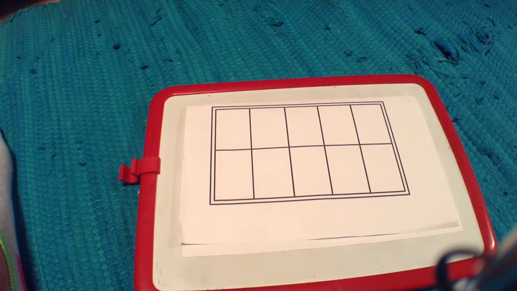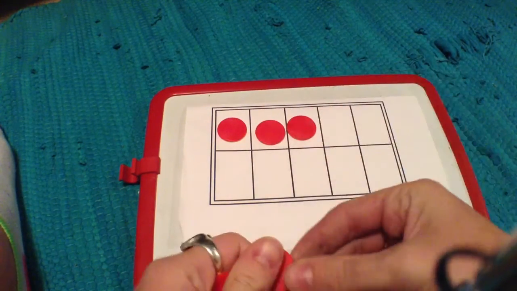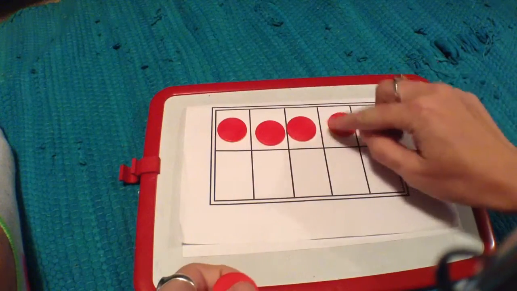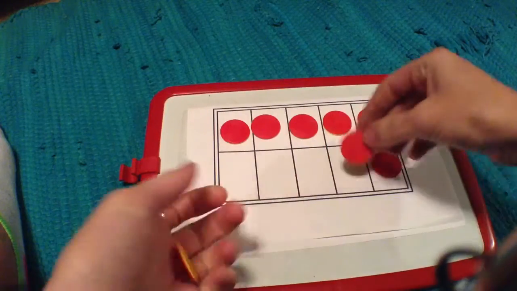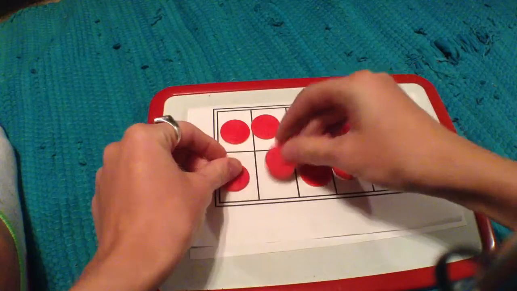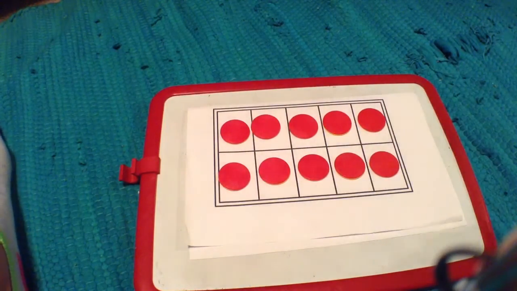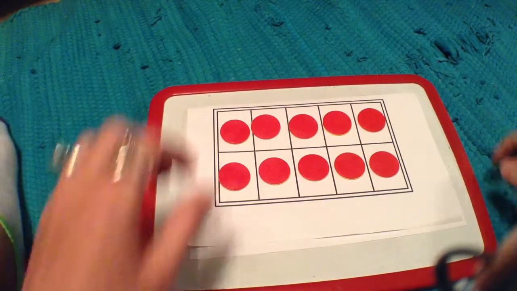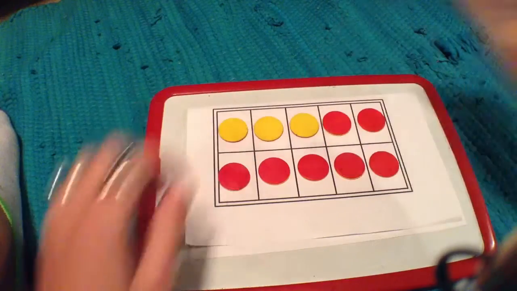So I'm going to fill up my 10 frame, and I'm going to put a counter for every student. There's 1 student, 2 students, 3 students, 4, 5, 6, 7, 8, 9, and 10 students altogether, 10 kindergartners altogether. Now, the part that it gave us was that there was 3 boys. So I'm going to go ahead and flip over 3 to represent the boys.